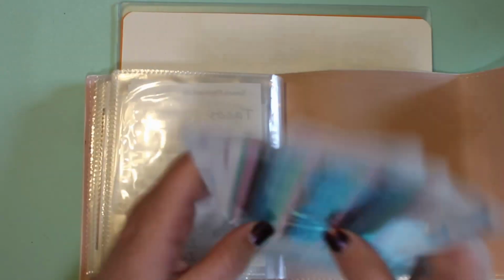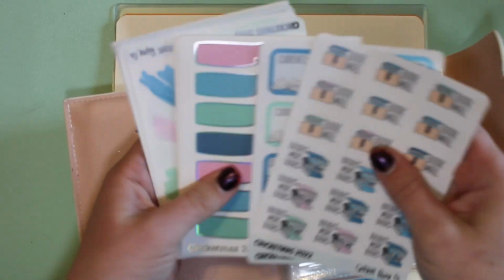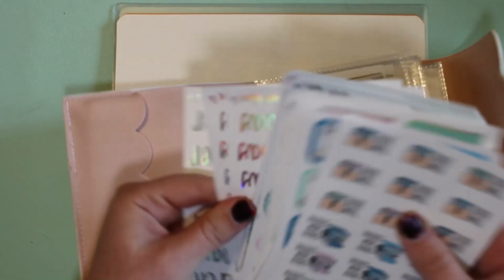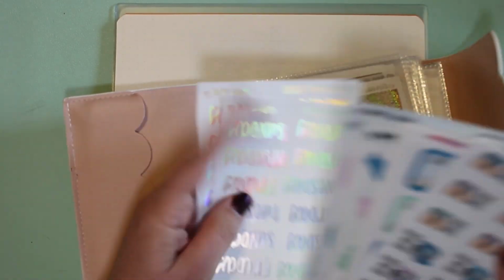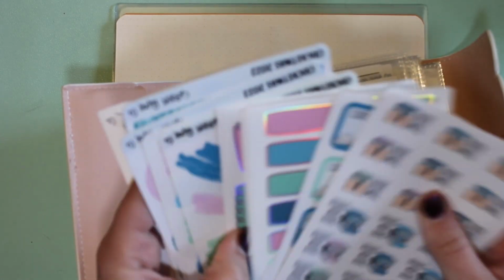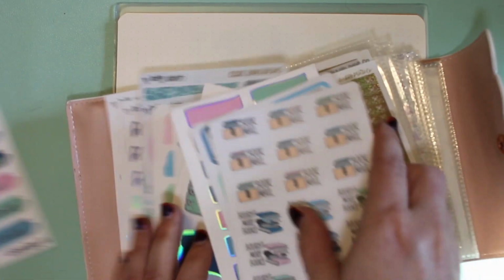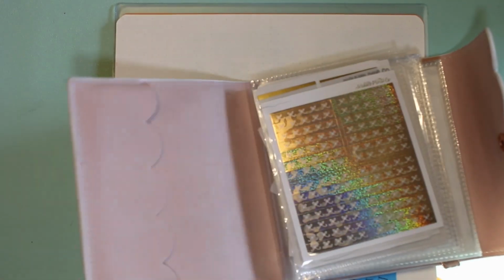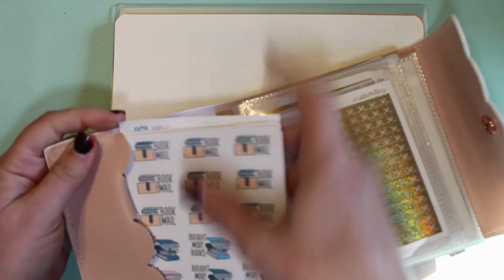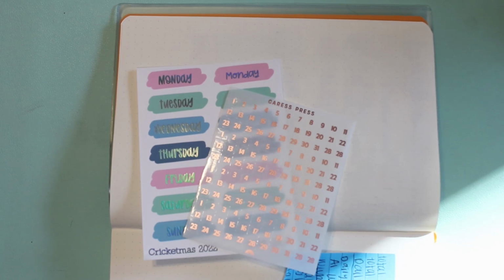And maybe it's in my other book. Book mail. Currently reading started. Plus some days. Here we go. Here's some other ones. These are a little smaller. Let's see what they take up. So many stickers. But then I'm like, ooh, they don't quite go together.